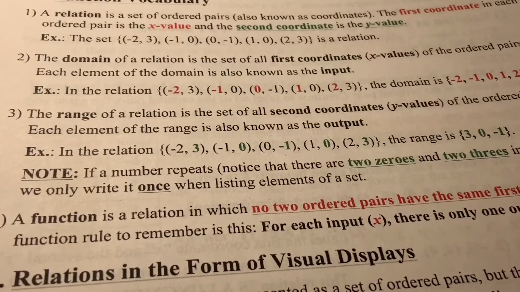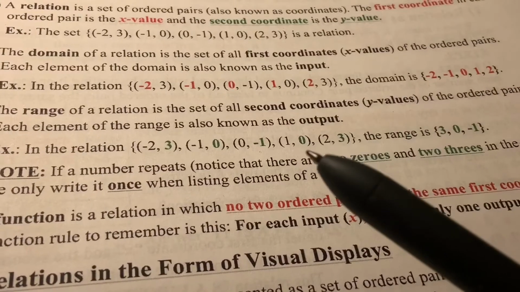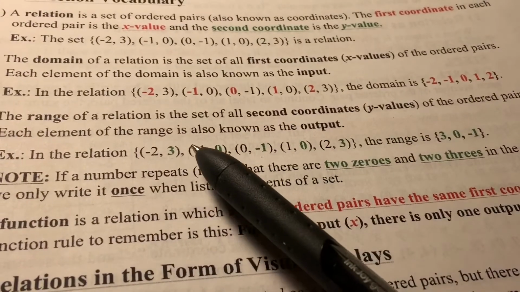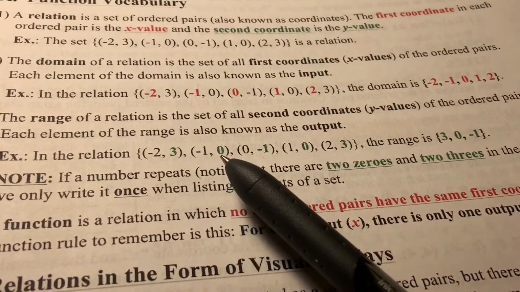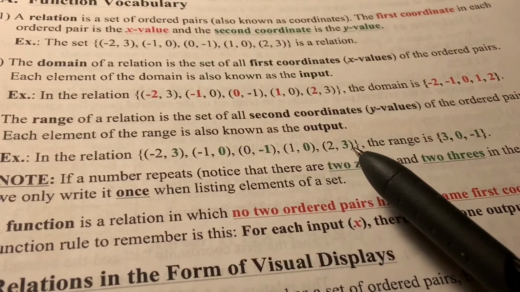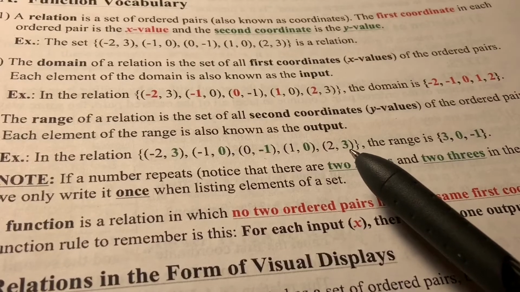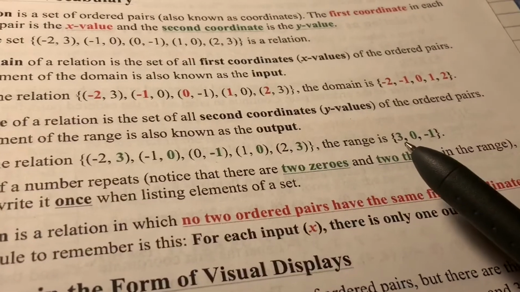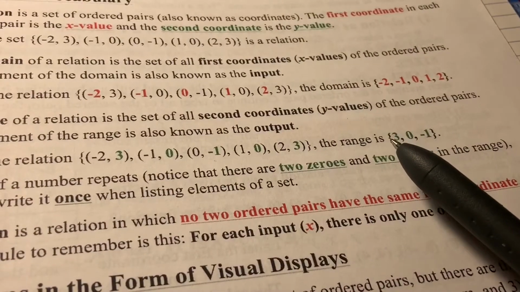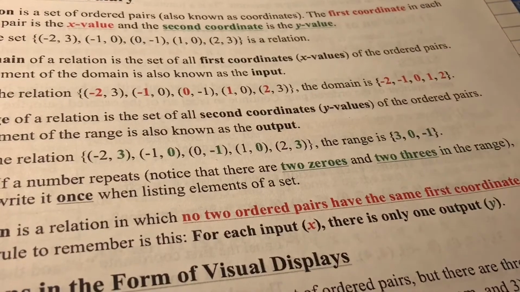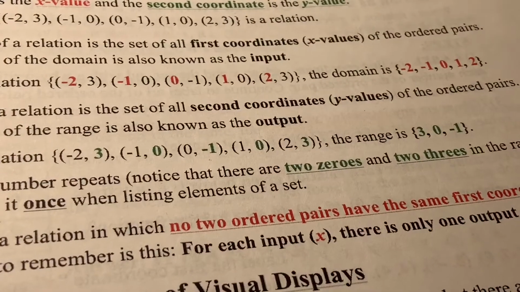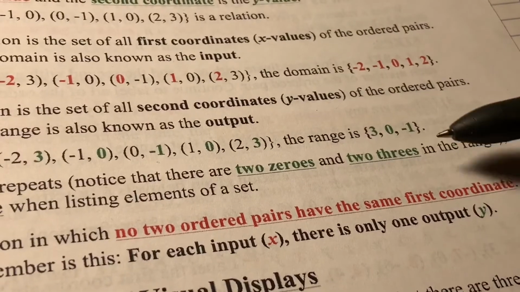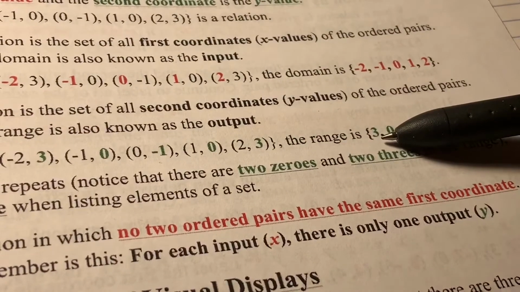Now, I know what some of you are thinking, so let me answer the question right now. Mr. Barbier, what if all of these second coordinates were the same number? What if it was, for example, 3, 3, 3, 3, 3, nothing but 3s as my second coordinate? What do I put in the braces? You would just put open braces, 3, close the braces. That's it. Very simple. Now you're saying, wait a minute, Mr. Barbie, you mean a set can be only one number? Yes, absolutely. A set can be one number alone.